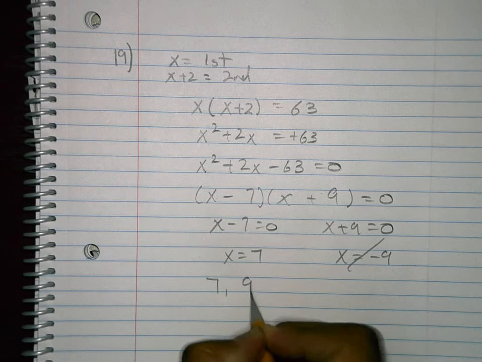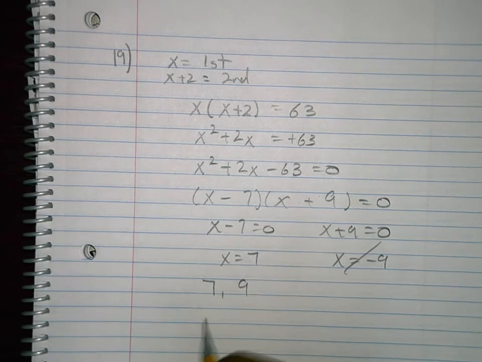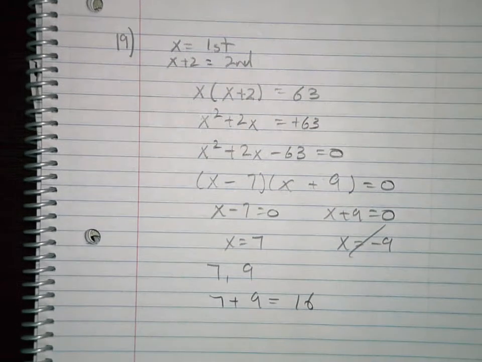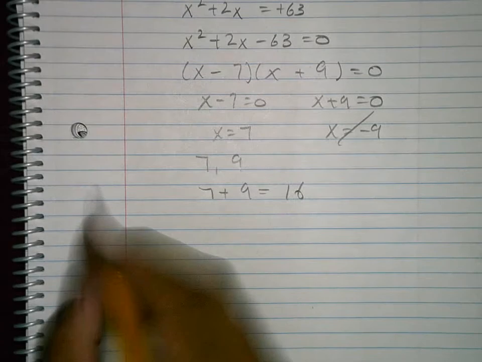So the answer is 7 and 9, but it actually asks for their sum. So they actually want me to just take those two numbers and add them up. So that's 16. Okay. 20.